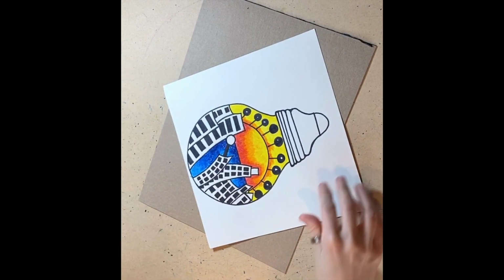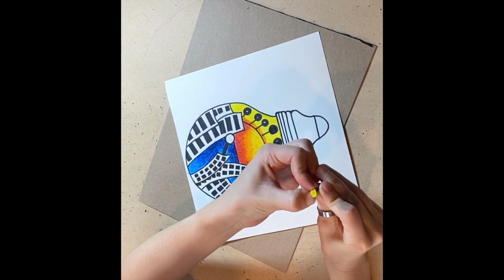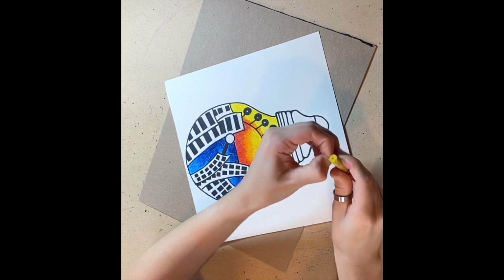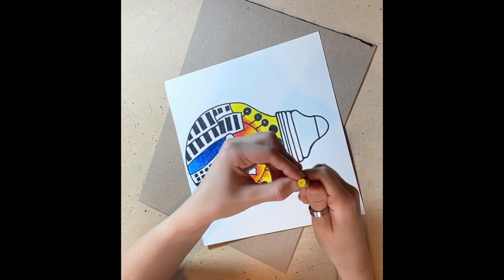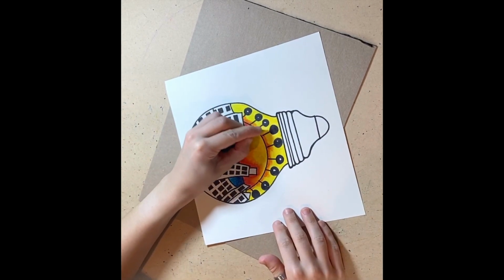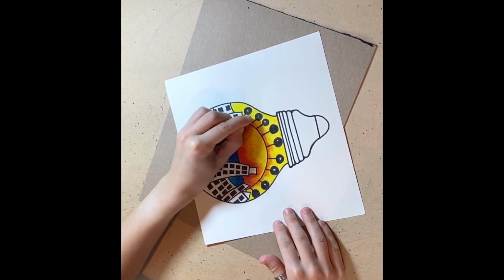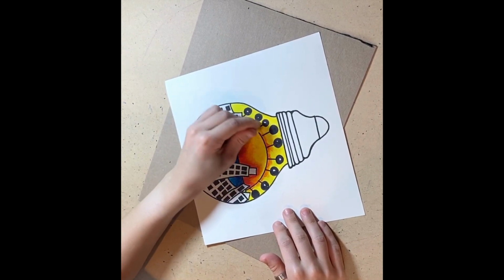And now take yellow, which I'm going to need more yellow, so I'm just going to rip off the wrapper. And I'm going to go over that in my background.